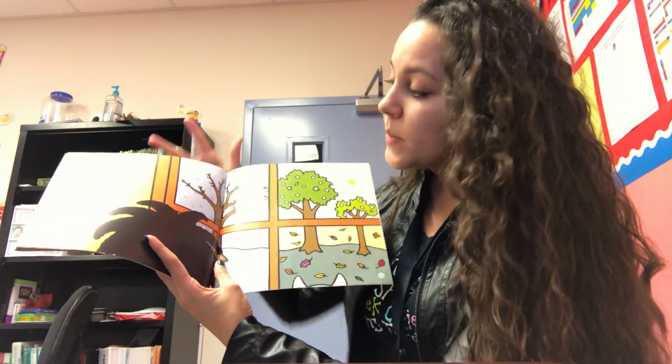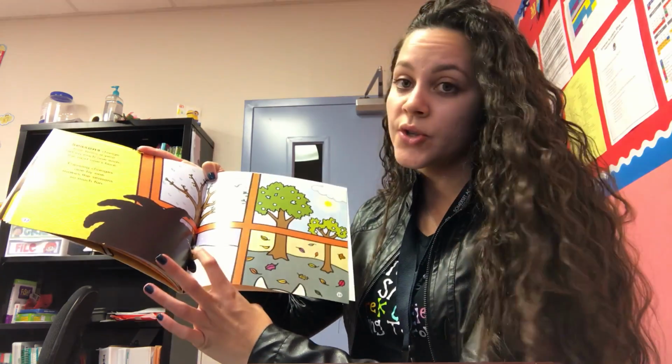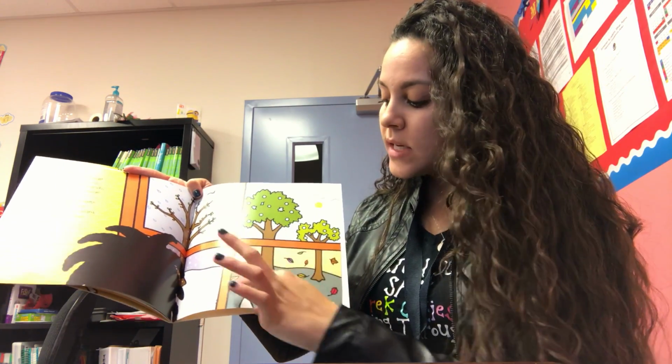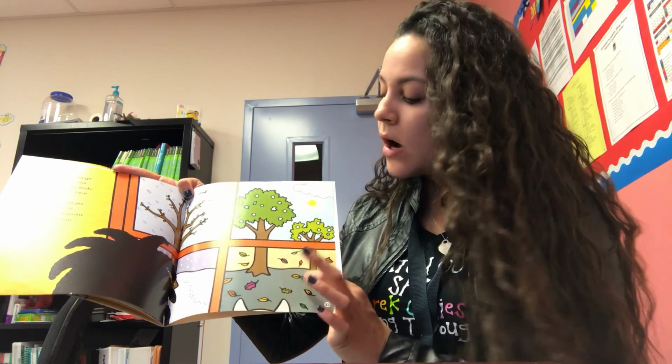Like this one would be spring because there's rain. This one is winter because there's snow. There's leaves on the ground here, different colored leaves. So this is fall or autumn. And then summer, nice and sunny.